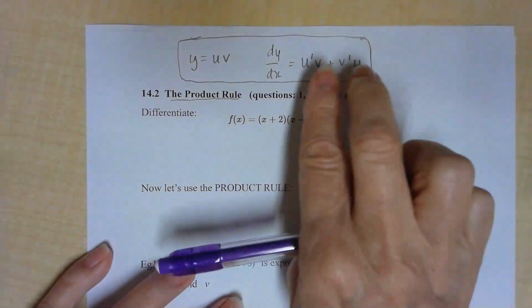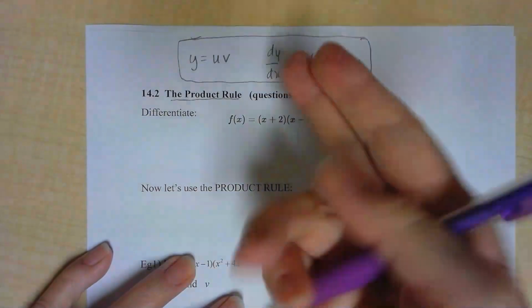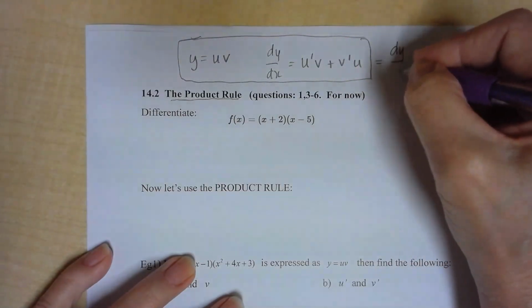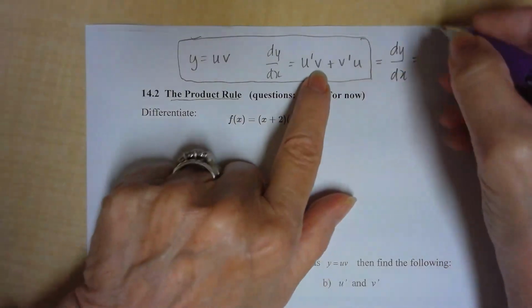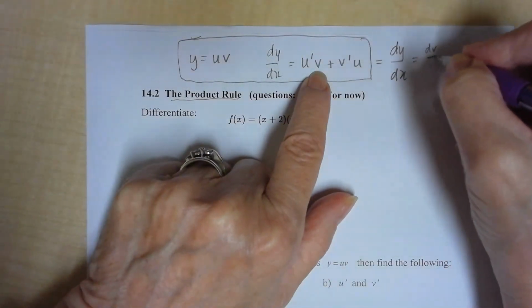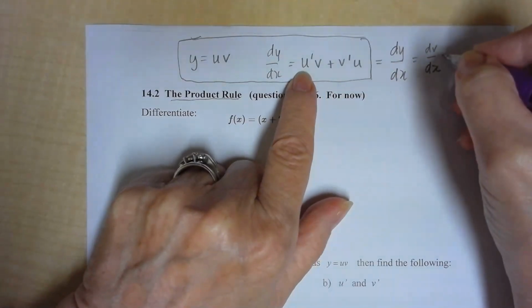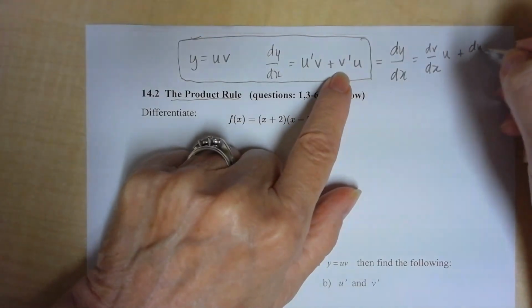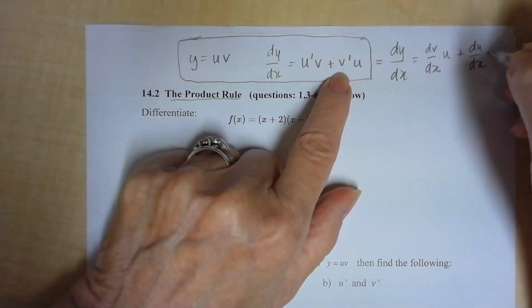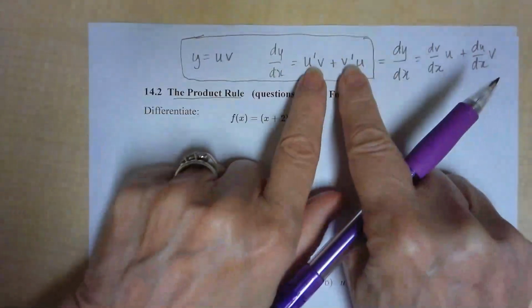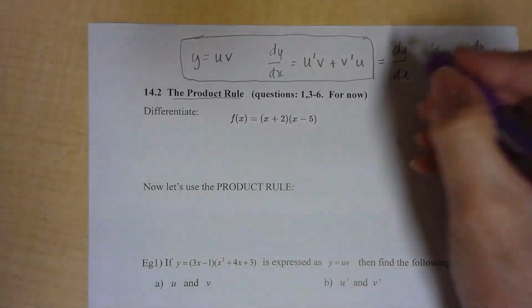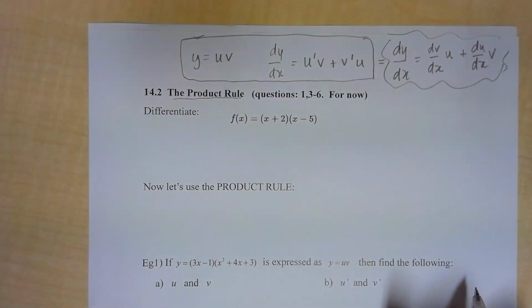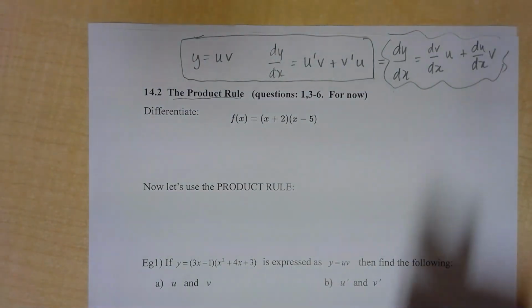And your formula sheet writes it this way. They in fact write, which is right, that dy dx is equal to the derivative of v with respect to x times u plus the derivative of u with respect to x of v. This is the same thing. These are just written in the opposite order. Okay, so this is on your formula sheet. This is the one we're going to be using in class, and it will become clear when we study some other rules why I changed that around.